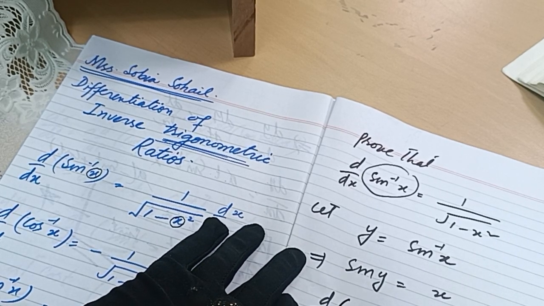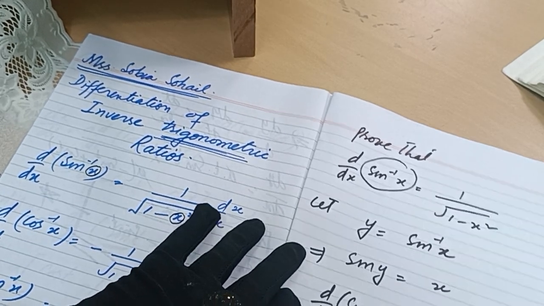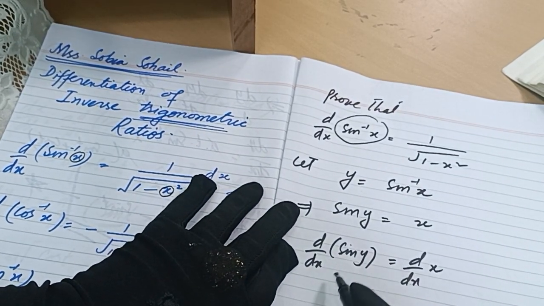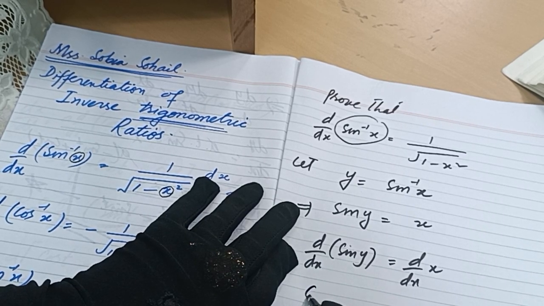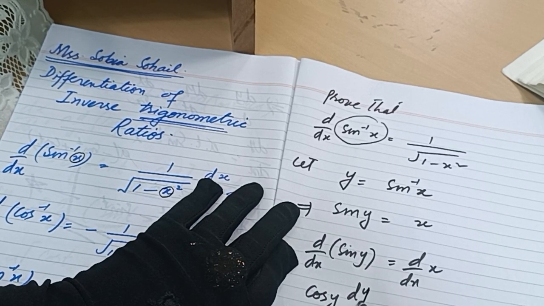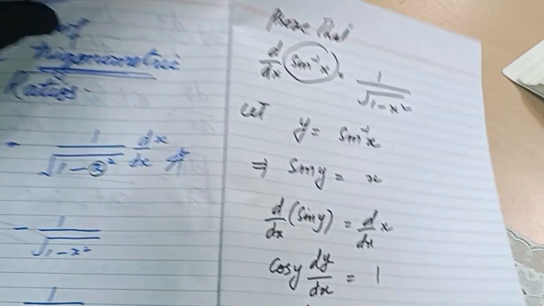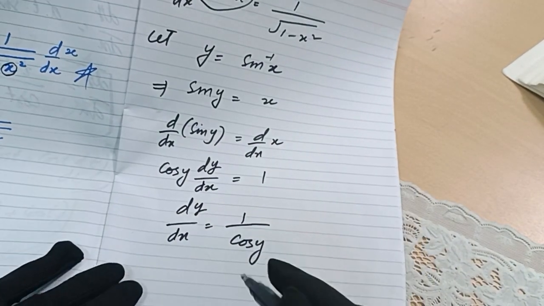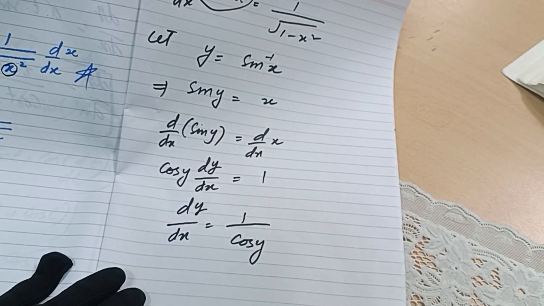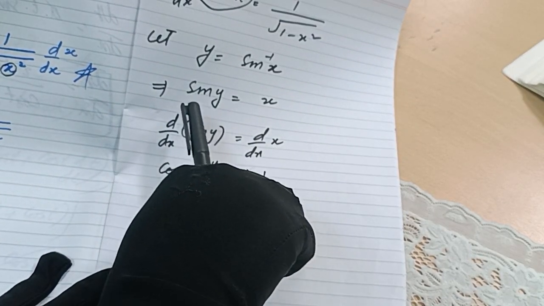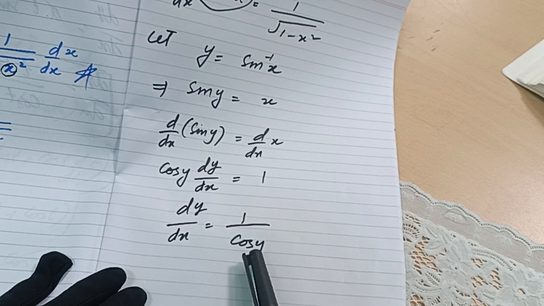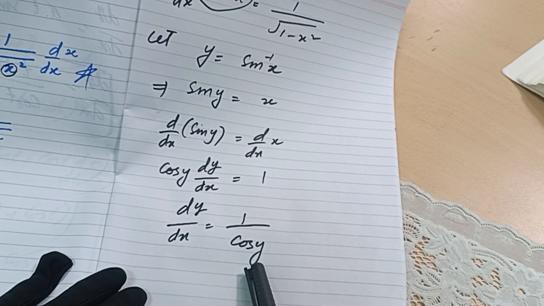Derivative with respect to x on one side and with respect to x on the other. What is the derivative of sine? Cos of the angle, and the derivative of x equals 1. We need to find dy by dx, so cos y times dy by dx equals 1. Now I want to change this into the form of x.